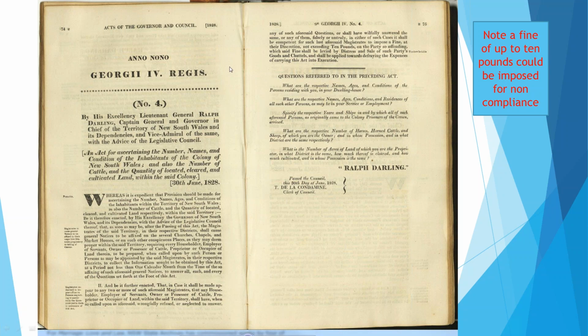So they had to do an Act of Parliament to be able to implement the census. You can see the Act itself is literally a page and a half, and if you take out the title, it's really a page long. But it does have quite a lot of detail, including the fact that there was a £10 fine that could be imposed for non-compliance.